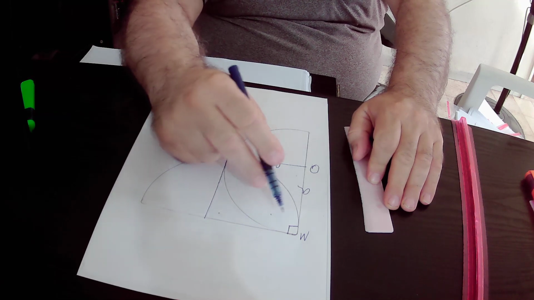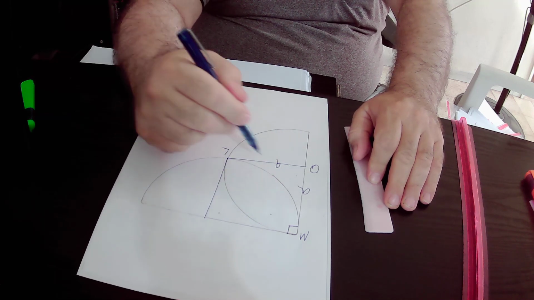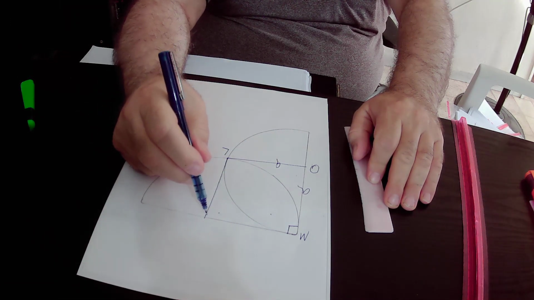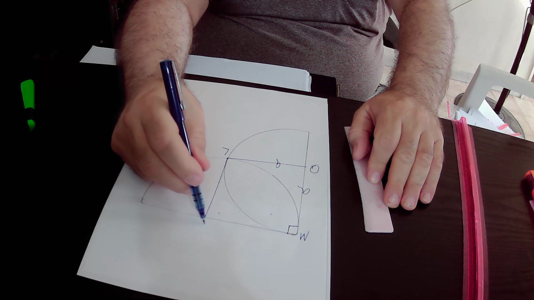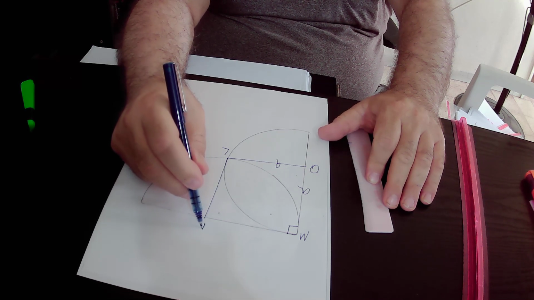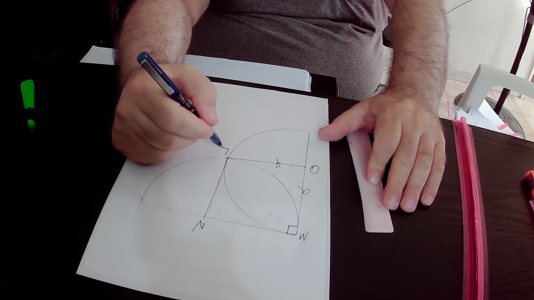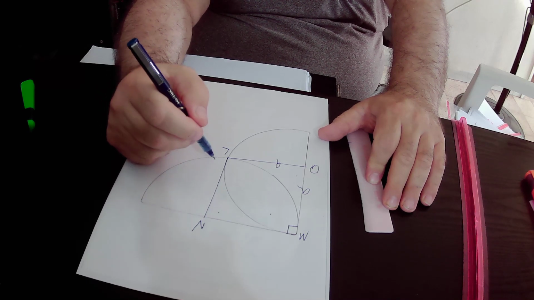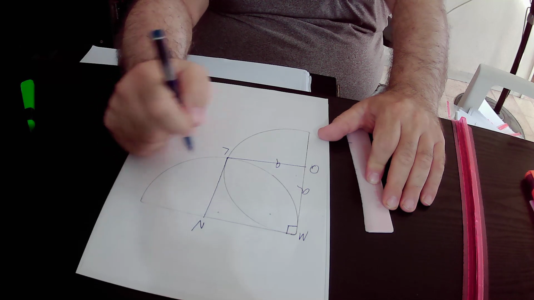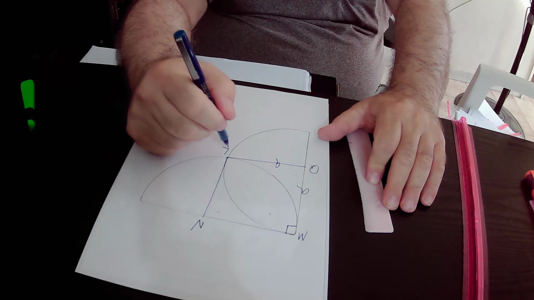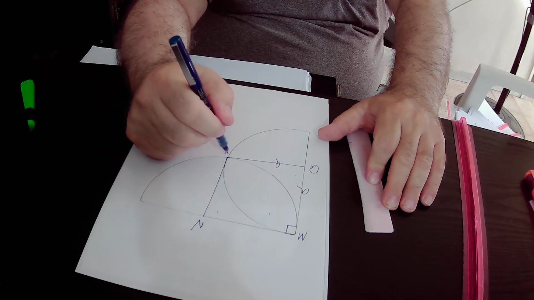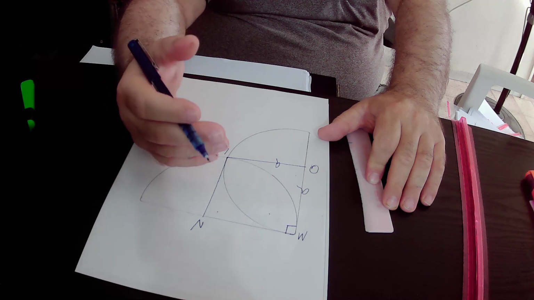We will define the center of this semicircle as N. So what is the definition of line segment NL? N is the center of this semicircle. Point L is a point on this semicircle itself. This is exactly the definition of a radius.